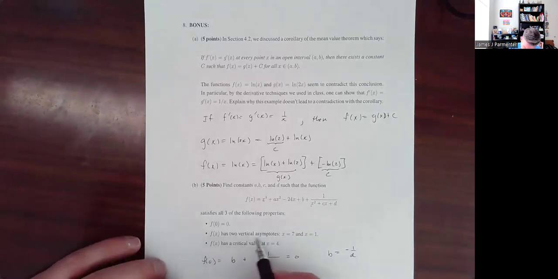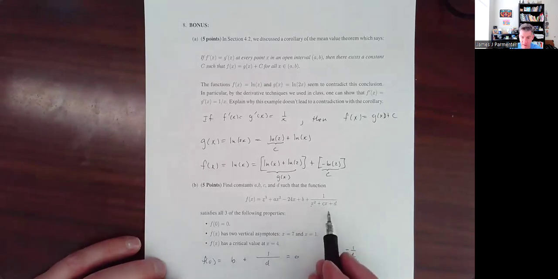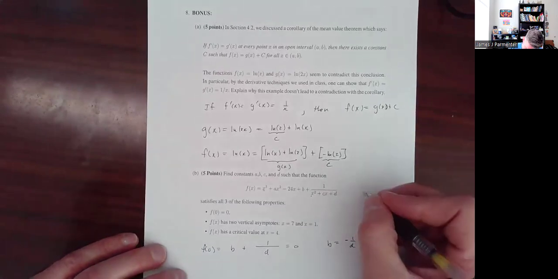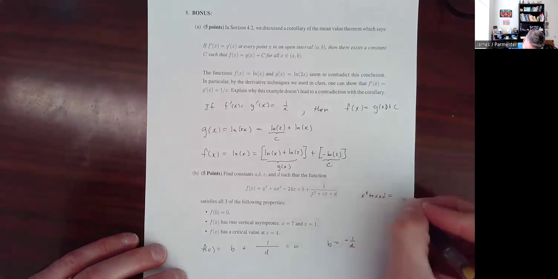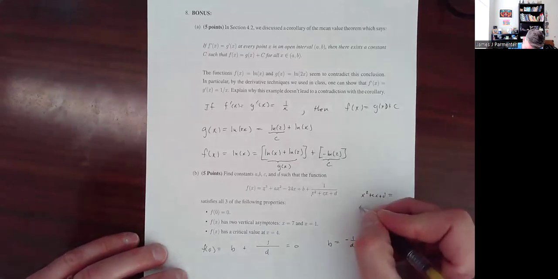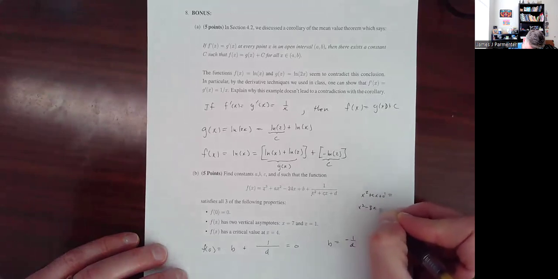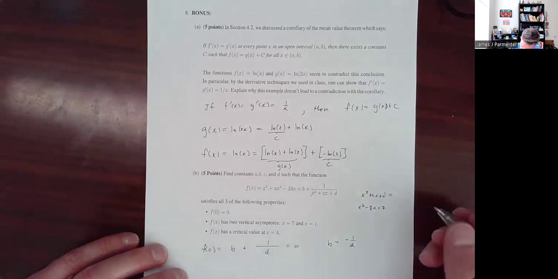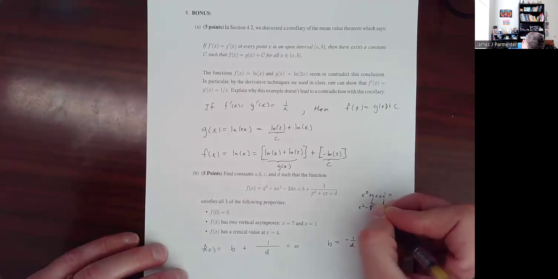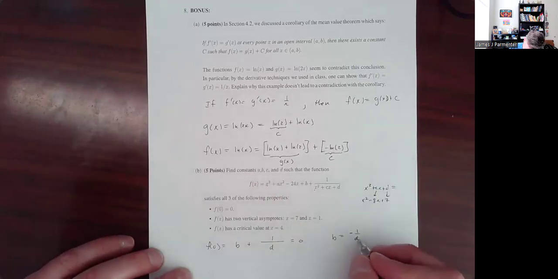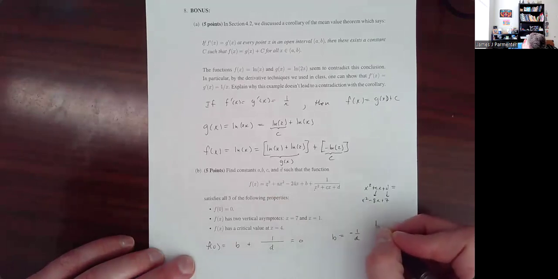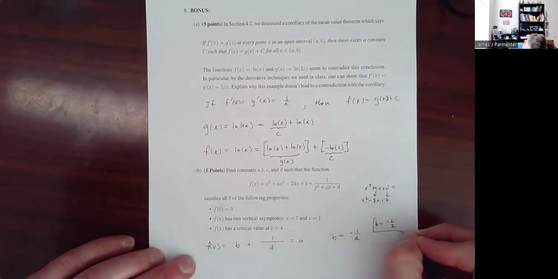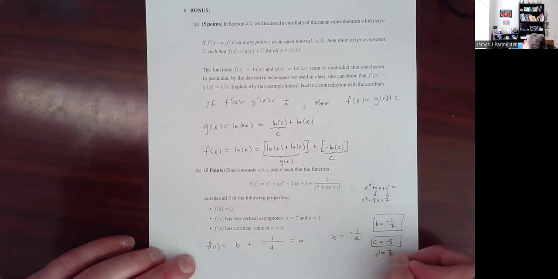And then it has two vertical asymptotes, x equals 7 and x equals 1. So to have vertical asymptotes at 7 and 1, we need this bottom part to factor as x minus 1 and x minus 7. So we need x squared plus cx plus d to equal x minus 1 times x minus 7, which is x squared minus 8x plus 7. So great, we've got d equal to 7. We've got c equal to negative 8. And we've got b equal to negative 1 over 7. So b equals negative 1 over 7, c equals negative 8, d equals 7.